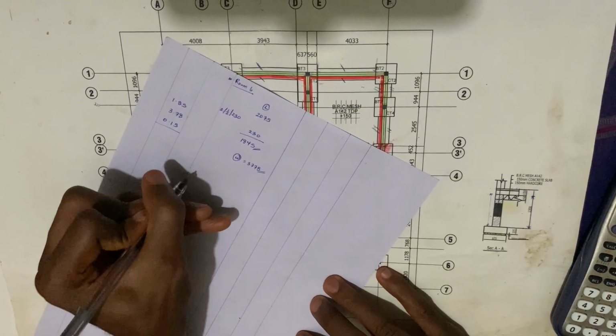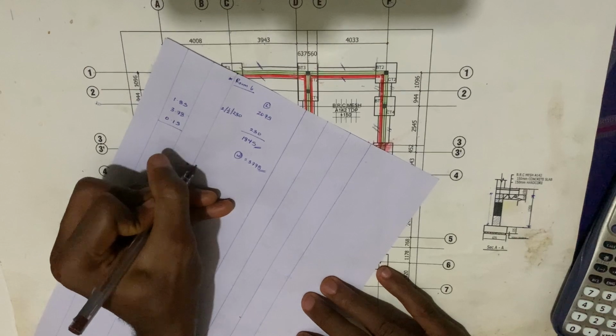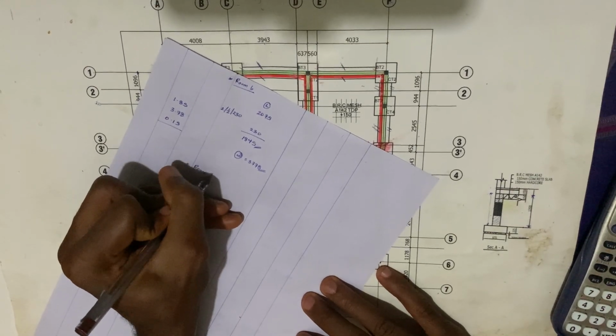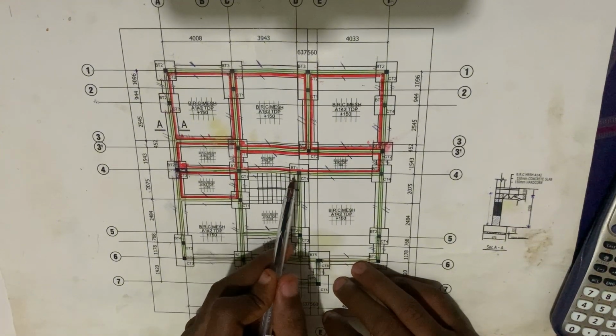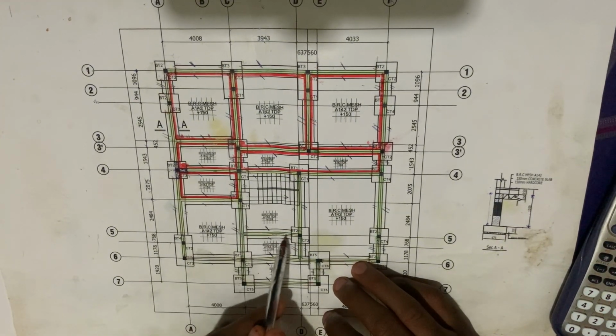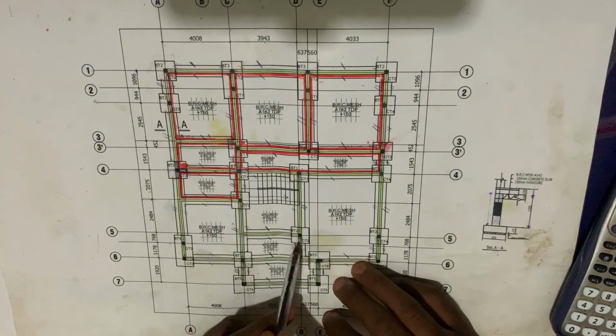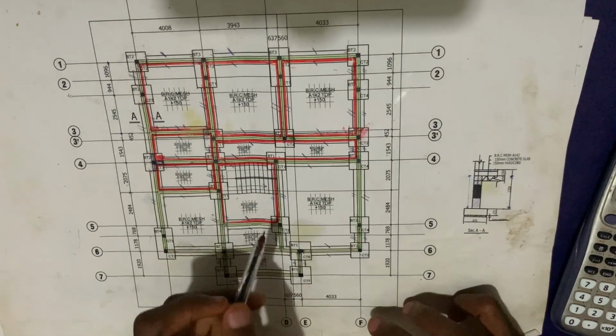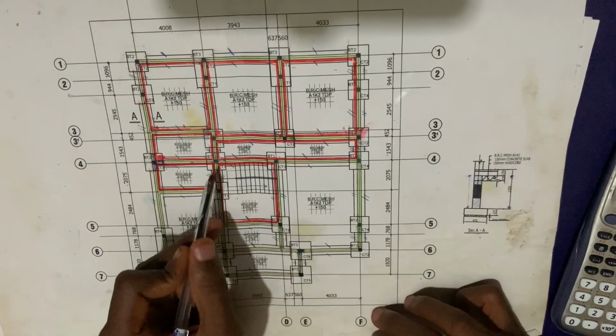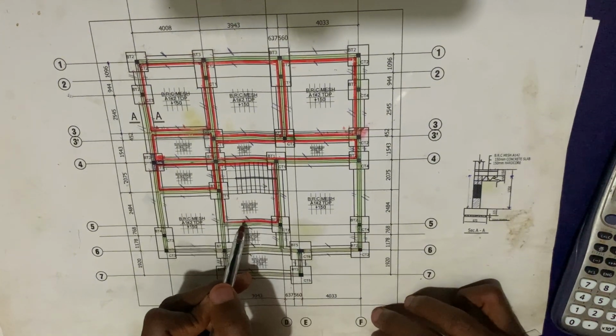So the next room we're going to be looking at will be room 7. And as you can see, this big side here is room 7. So let me use my red marker and make it visible. So as you can see, this is the outline of room 7.